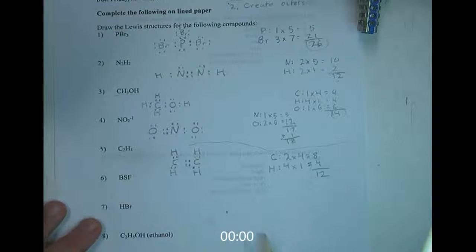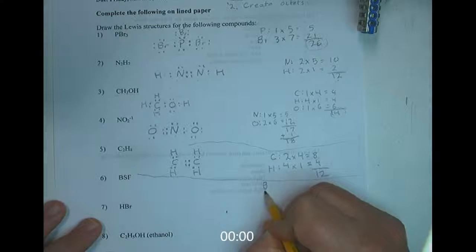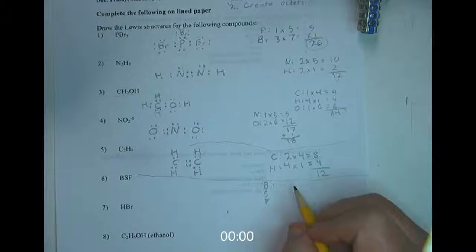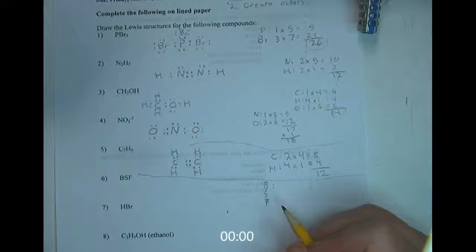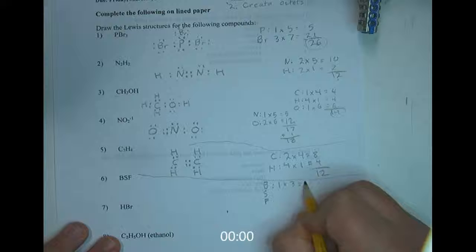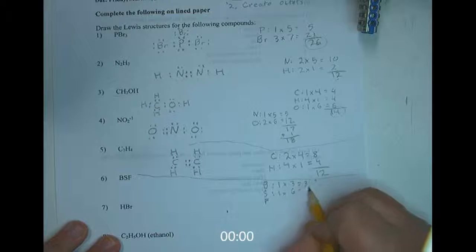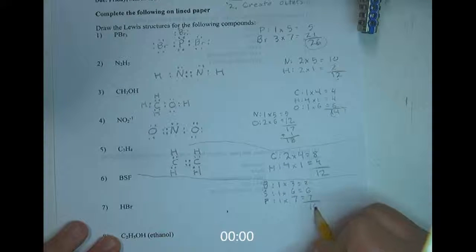Okay, keep rolling. So we have B, S, and F here. So boron, there's 1 boron. The boron has 3 valence electrons, that equals 3. Sulfur, there's 1 sulfur, and that has 6 valence electrons. And 1 fluorine, 7 valence electrons. You got 16 total electrons here.